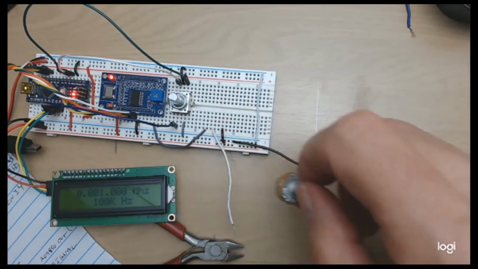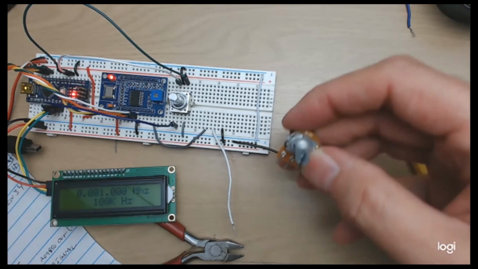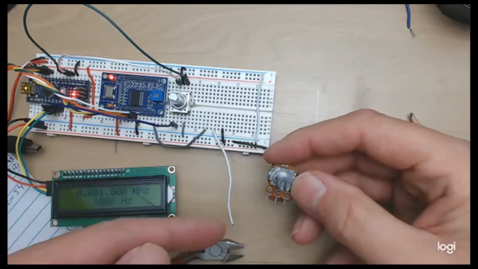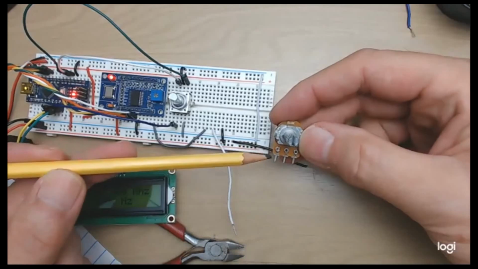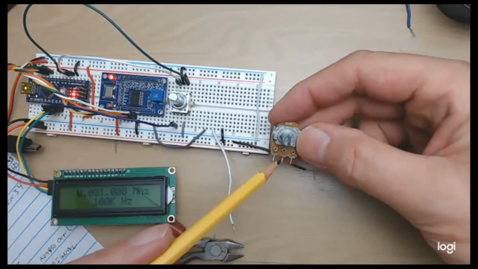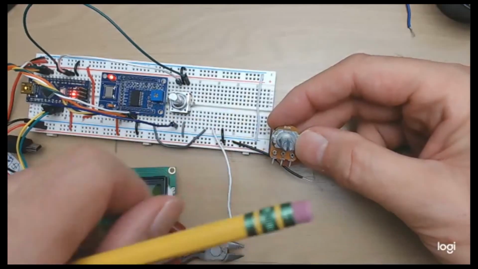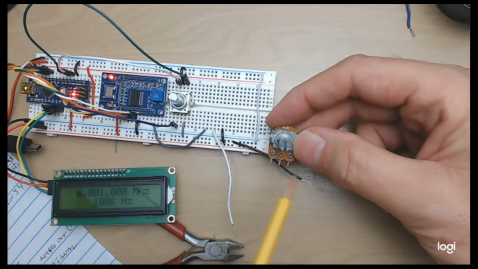And if you don't know how a pot works, real simply, in this particular configuration, you bring the signal in to one pin. The middle pin is connected to the wiper. It's the thing that connects the variable resistor across the pins.